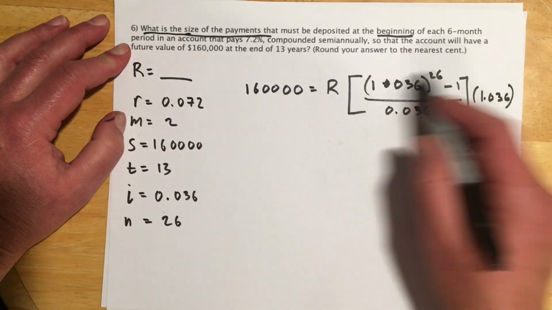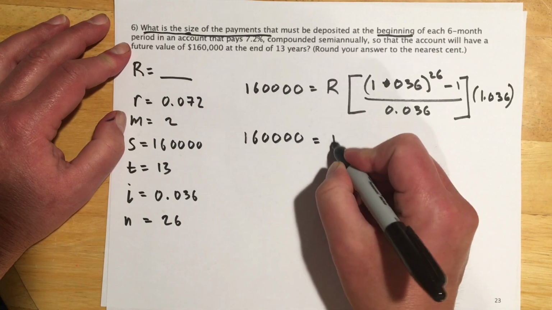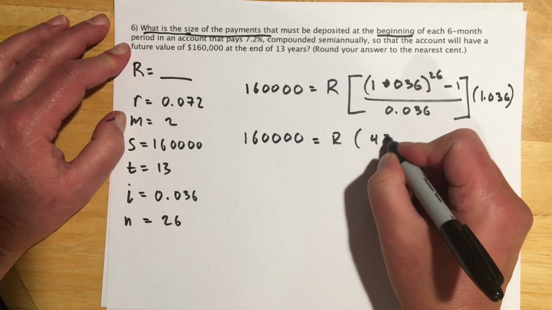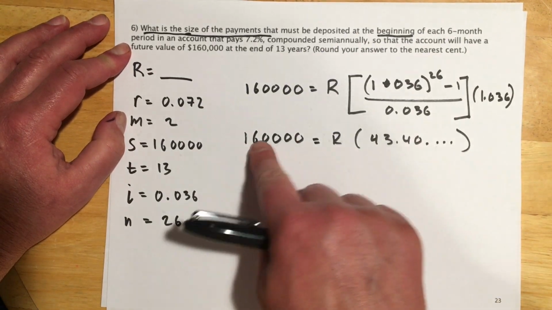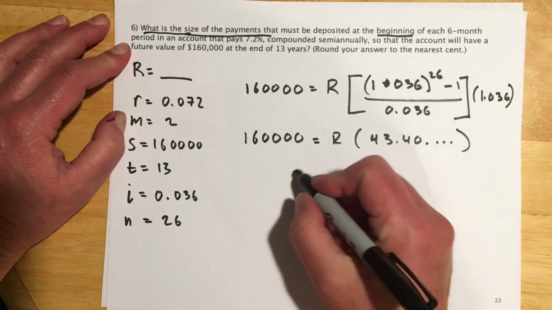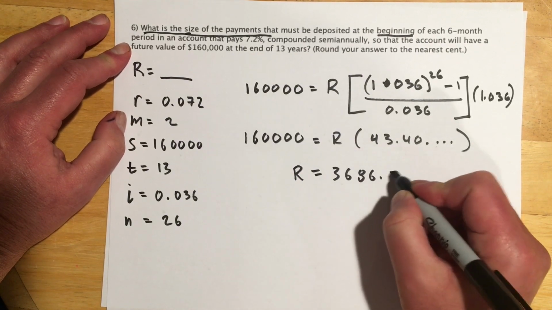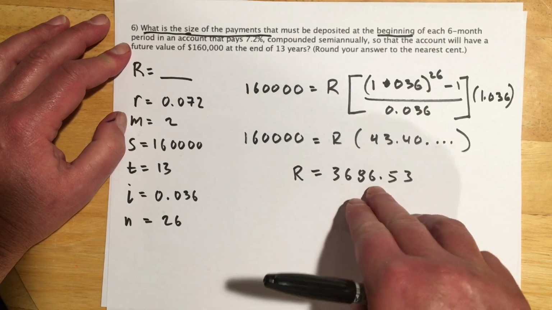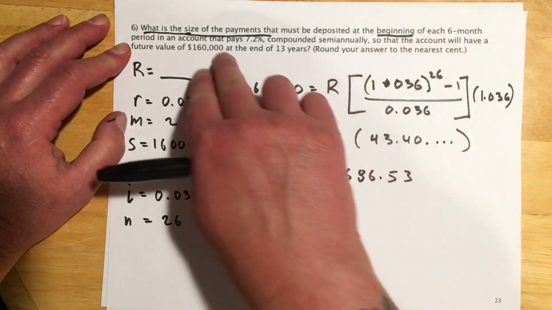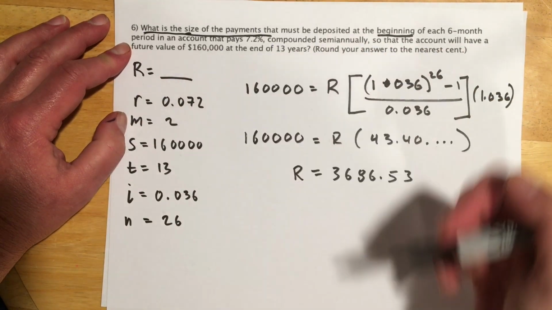And then all of this is just a number, so I threw all that in the calculator, and I got 43.40 with a bunch of numbers, and then just divided this by that one. And then R was 3686.53. So we'd have to make payments of just about $3,700 at the beginning of each 6-month period, twice a year, and then we'd have this much money in 13 years.